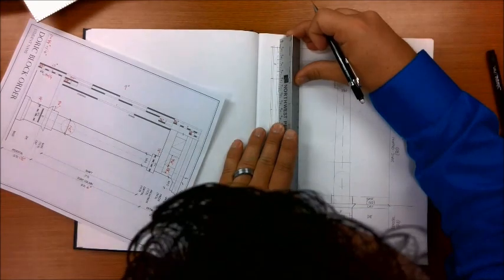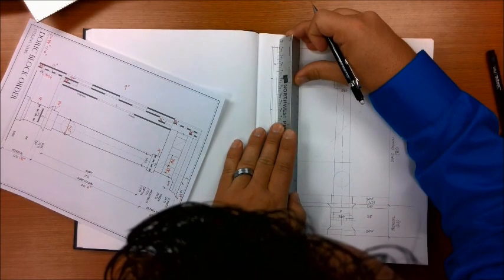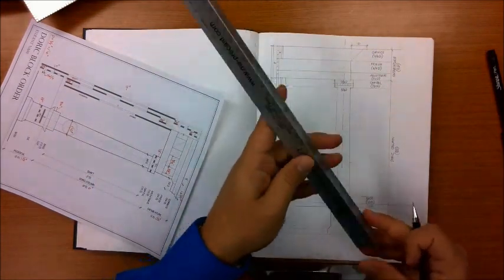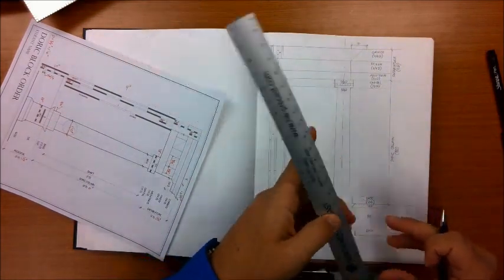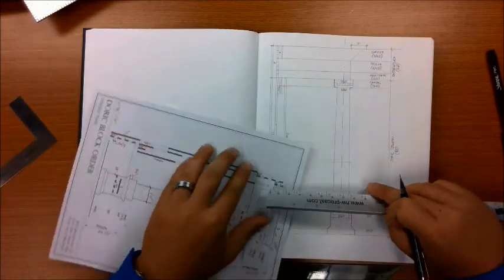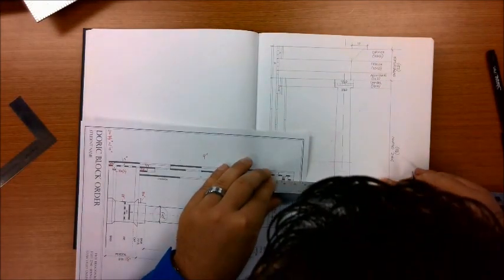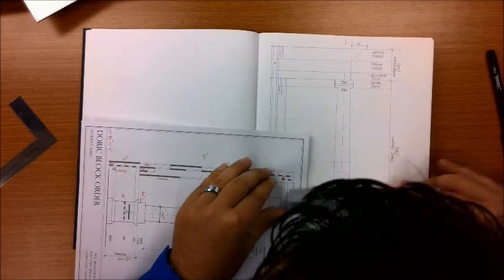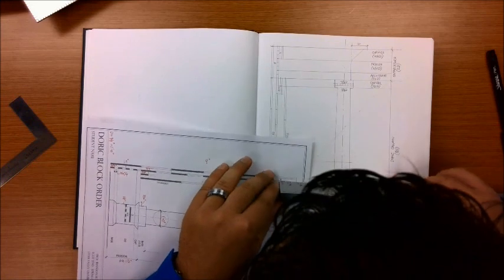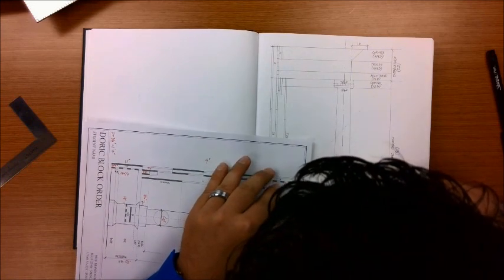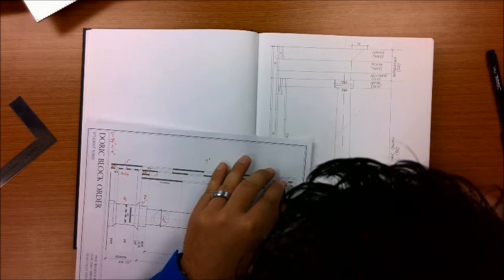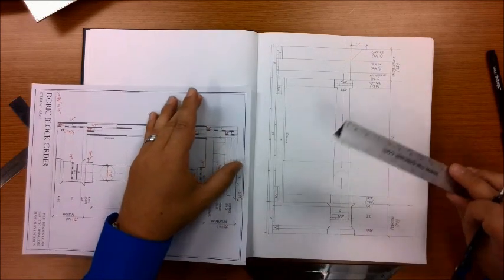Just double check this. Okay. All right. What is this? It's actually not quite a perfect 1/8 of an inch.